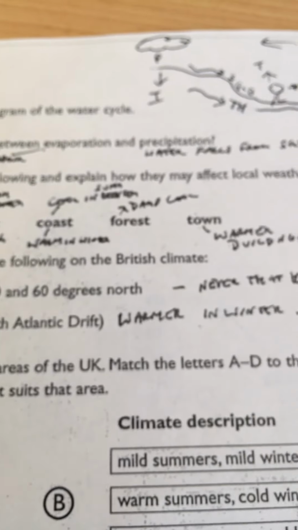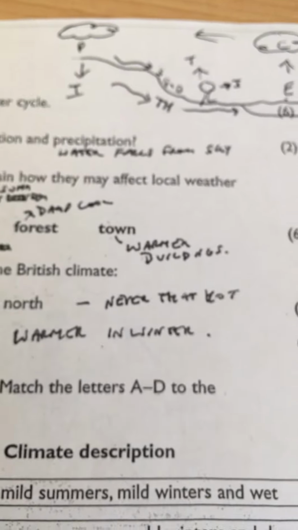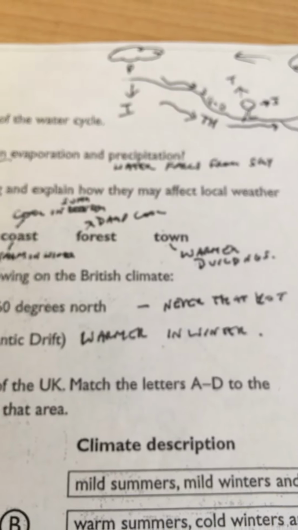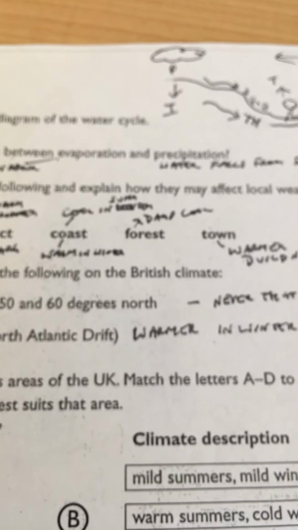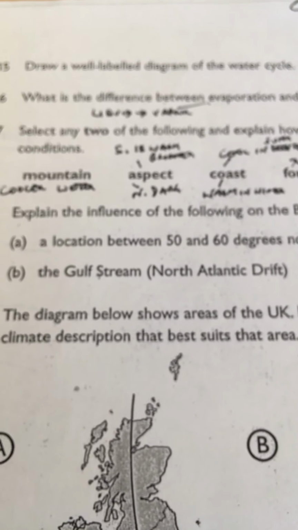Okay. The influence on the British climate, a location 56 degrees north. Well, because we're a long way north, we're never that hot. Out of the 200 countries in the world, 190 are closer to the equator than us. So that's why we're never that hot.